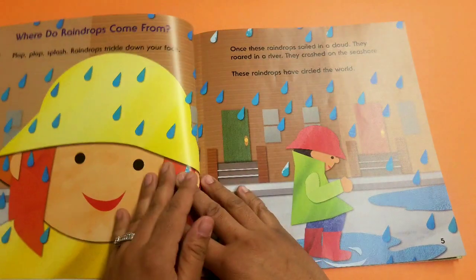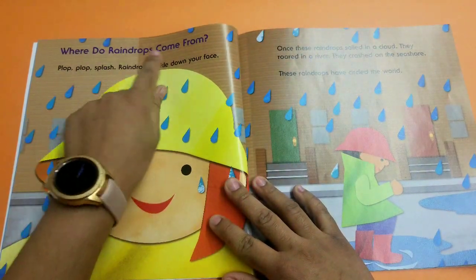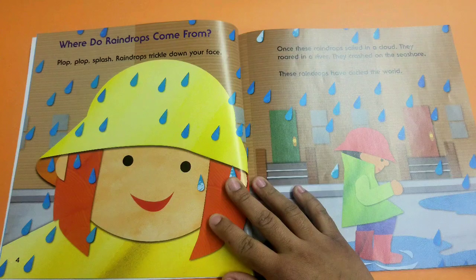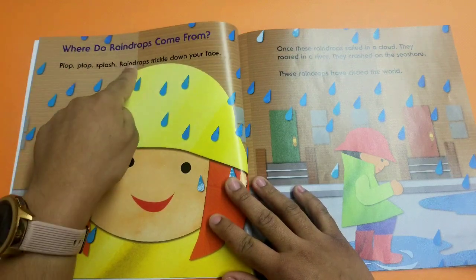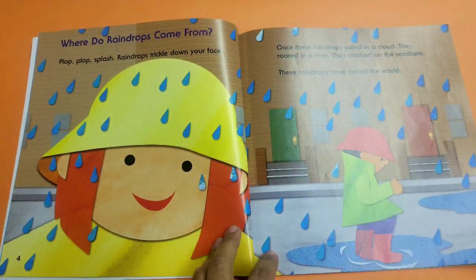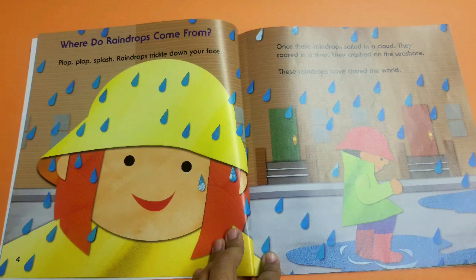Let's turn the page. Where do raindrops come from? Where do you think raindrops come from? Flop, flop, splash. Raindrops tickle down my face. Have you guys been outside? What do you think it is? Is it a cloudy day or a sunny day?